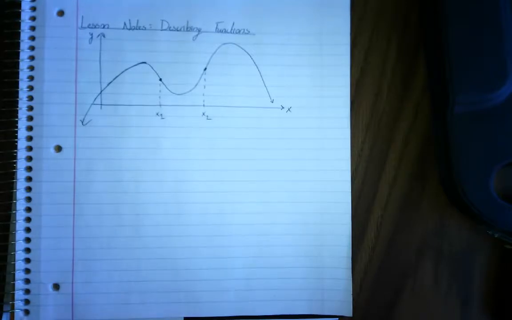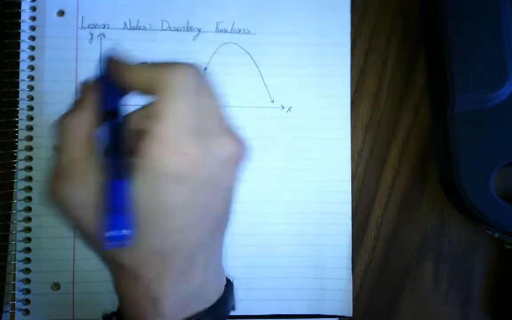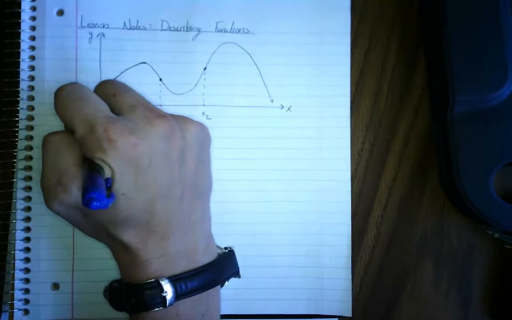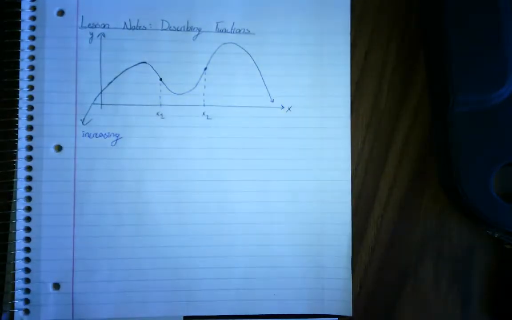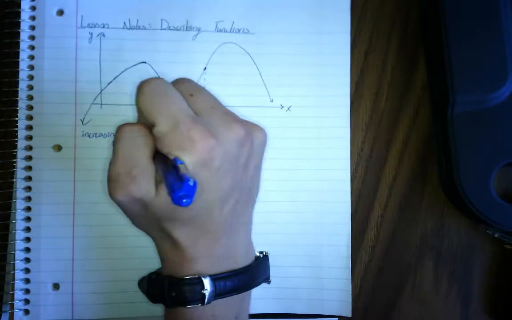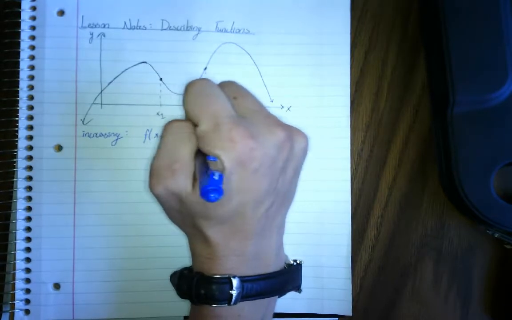So first off, we have increasing and decreasing. We can talk about functions increasing, functions decreasing. And so a function is increasing overall if the output at a second point is greater than the output at a first point, okay?